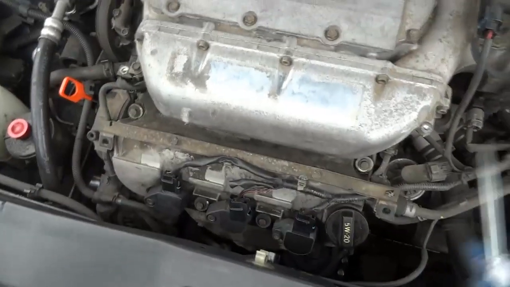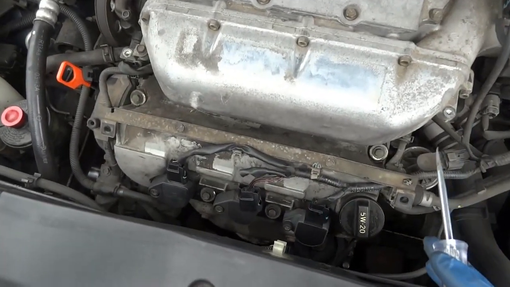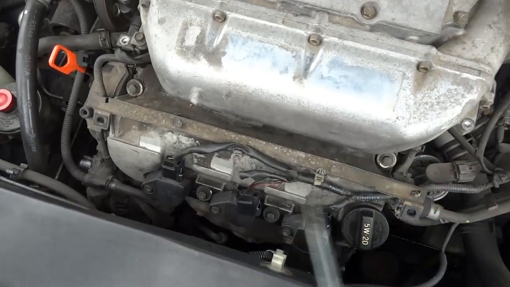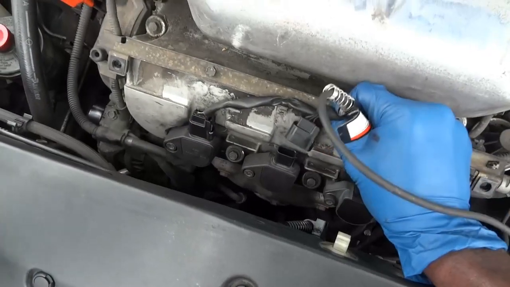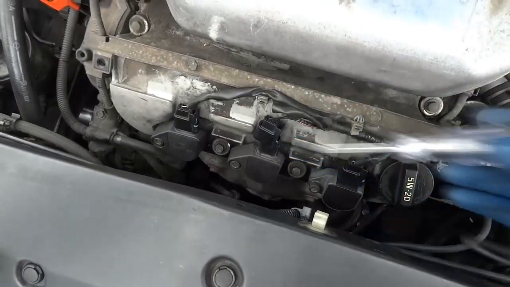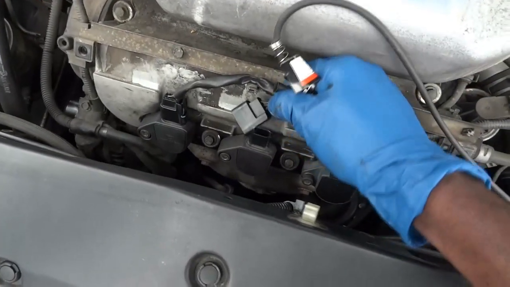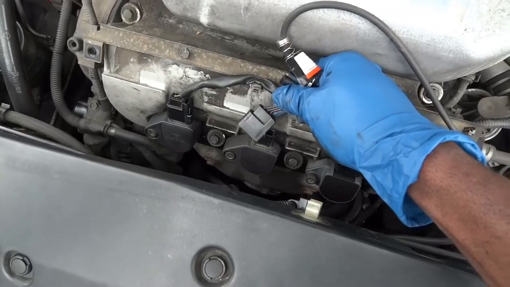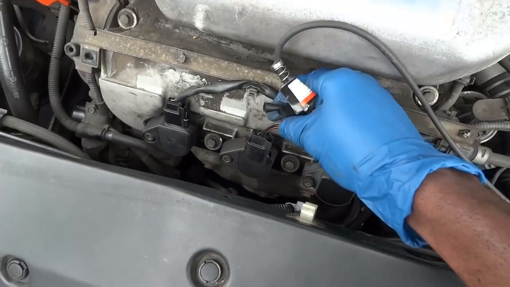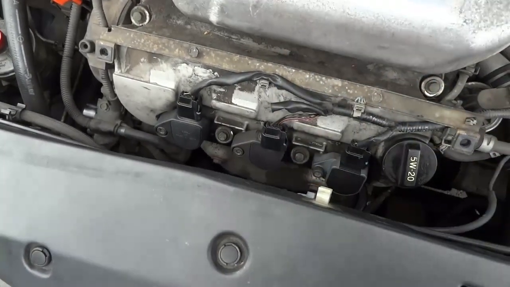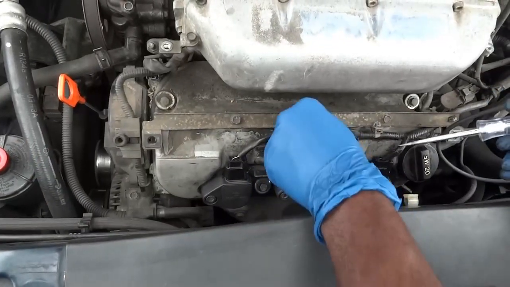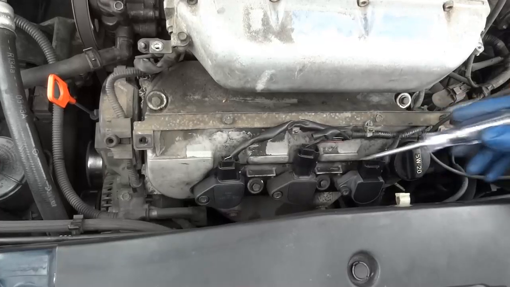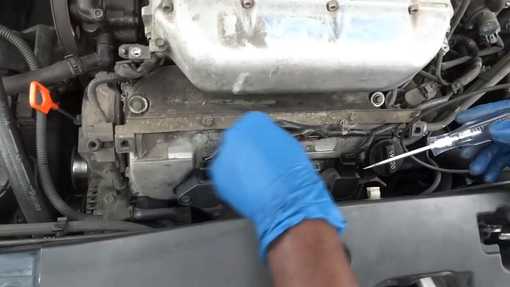All right, so we got the key on. I just wanna make sure that everybody's following along with what we're doing. So this coil over here is not receiving power. This is a 3-wire coil. So one wire is going to have power, the other one is going to have ground, and the third wire is going to have the control coming from the computer. So basically, right now with the key on, we should have power and ground on all these coils, okay?